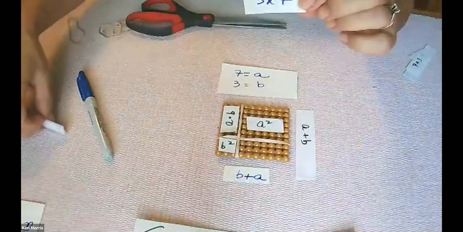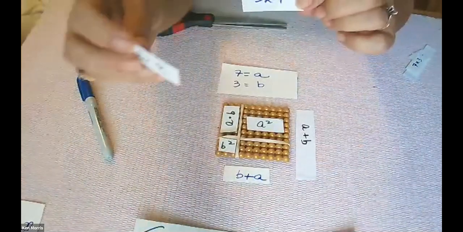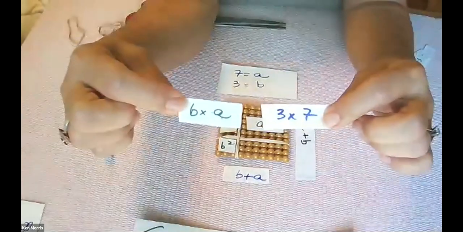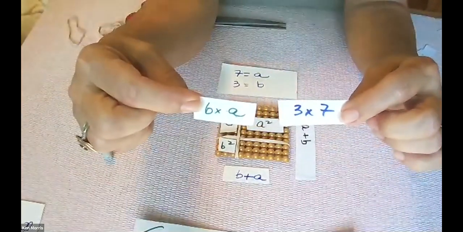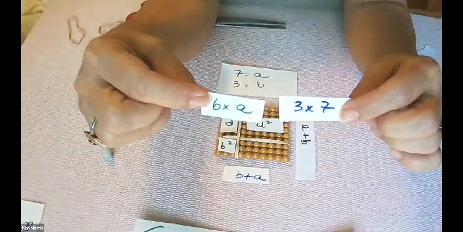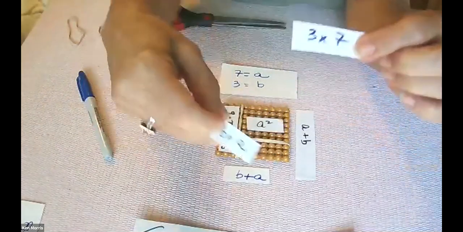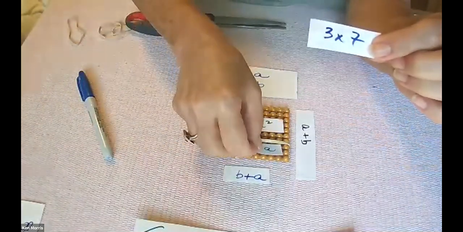And 3 times 7 gets replaced by B times A, which is my second rectangle.